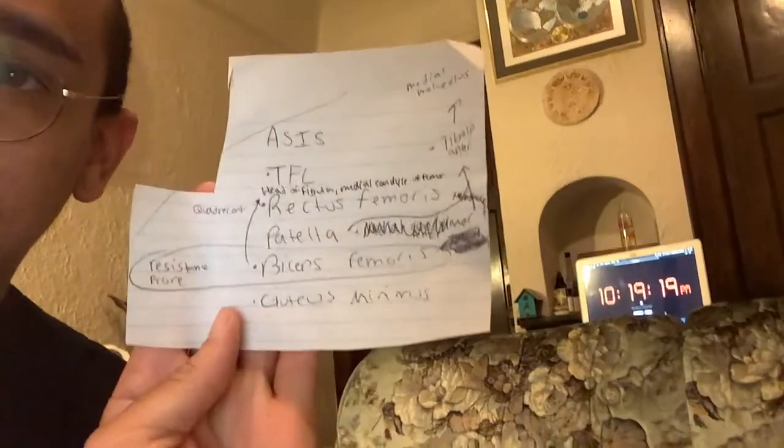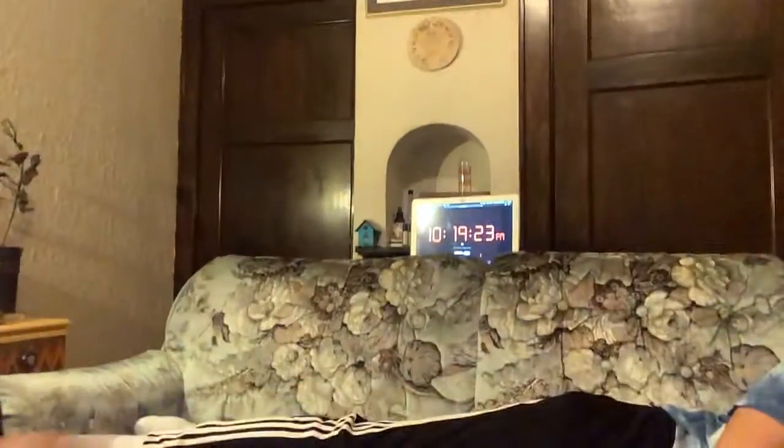I'll do a quick survey of the room, just so you can see that there's no notes lying around. Sleepy cat right there. No notes besides, I do have this, which is my list of bony landmarks and muscles to palpate today. There's a clock back there.